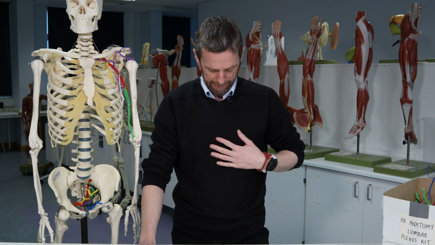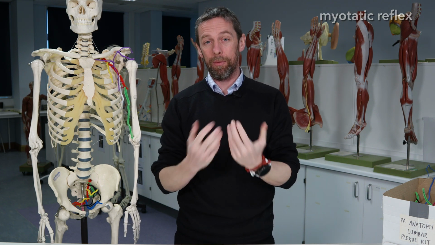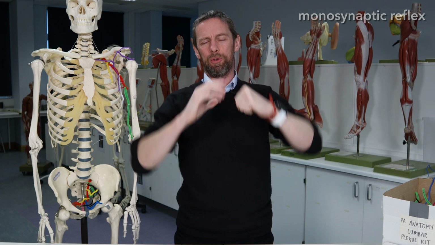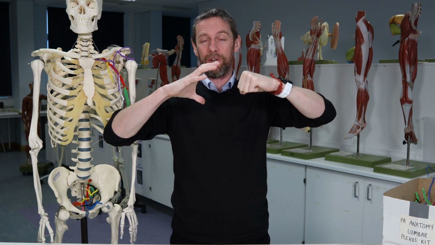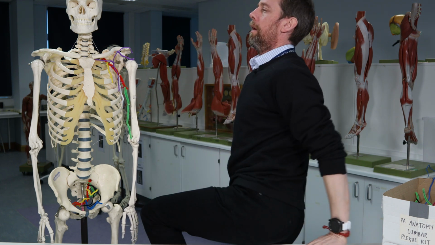Okay then, if we think about the stretch reflex first, as I said, also called the myotatic reflex, sometimes also called the monosynaptic reflex. The reason I want to start with this is because it's the simplest idea. Monosynaptic. A synapse is a connection between two neurons. Monosynaptic suggests that there is only one, and that is the case. How am I going to do this?